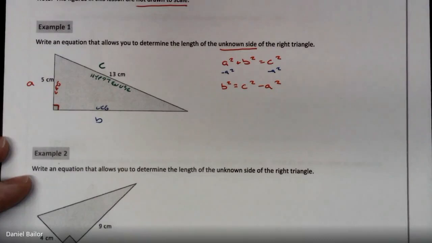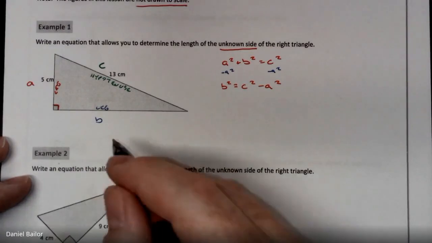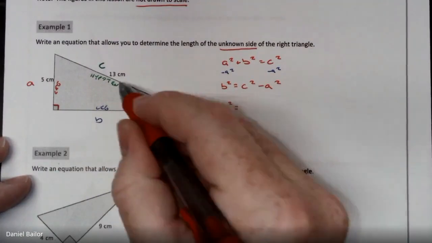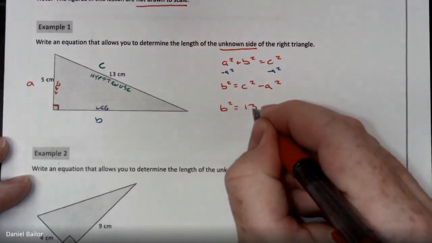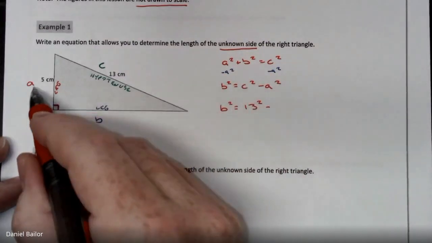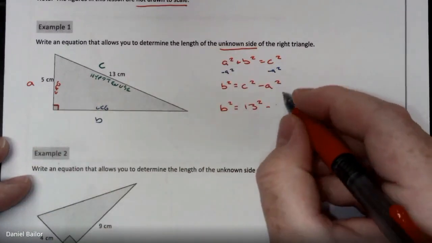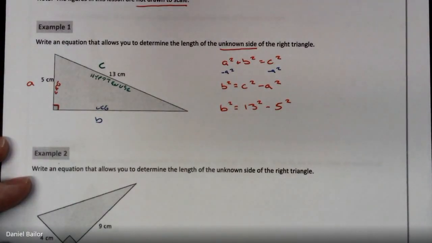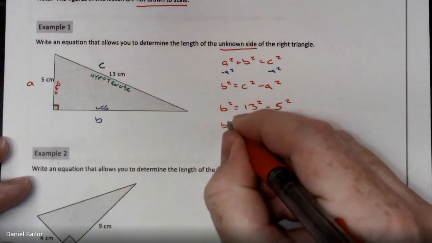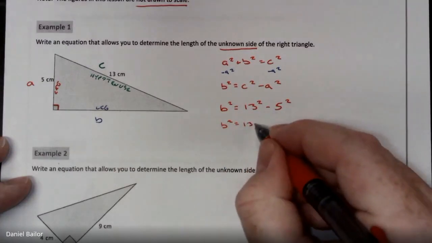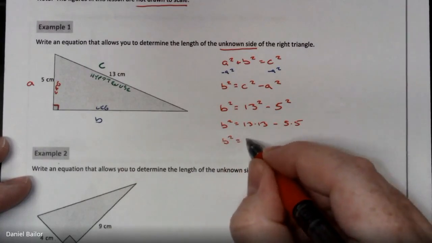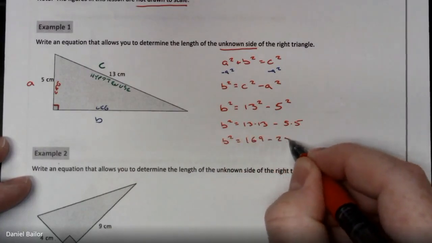Now to write the equation, I just need to substitute what I have. So B is just going to stay B because that's the missing one. C is 13 right here. So 13 squared minus A squared. A is 5. So 5 squared. Now I have B squared equals 13 squared minus 5 squared. You can use your calculator for this if you like, but 13 squared is 13 times 13. 5 squared is 5 times 5. So I get B squared equals 169 minus 25.